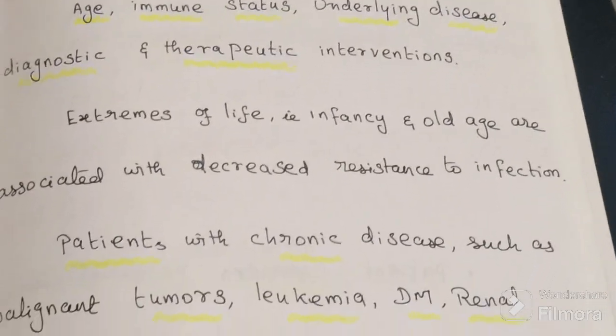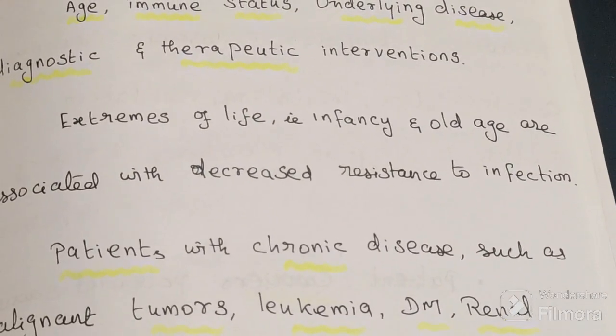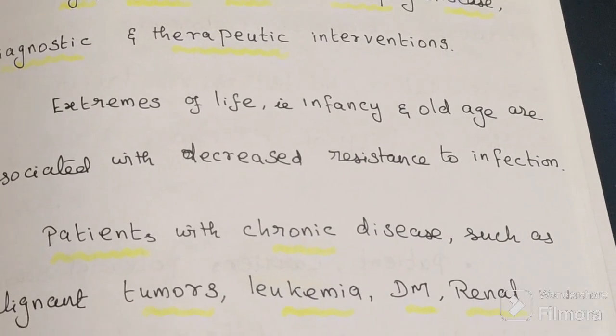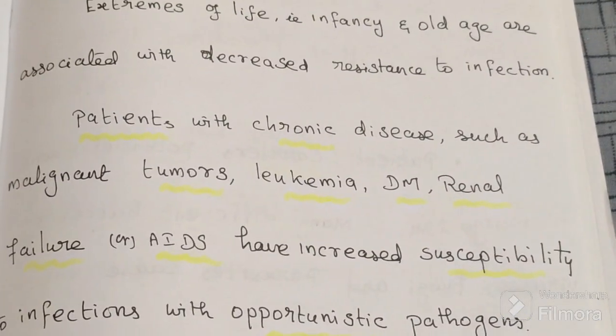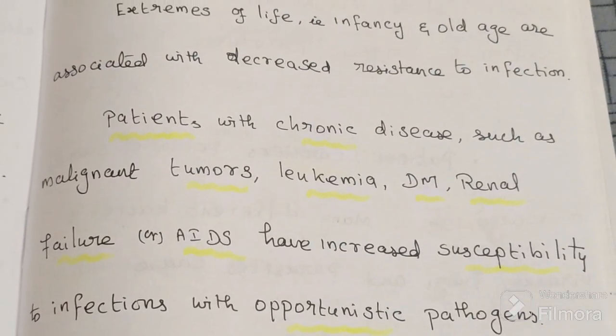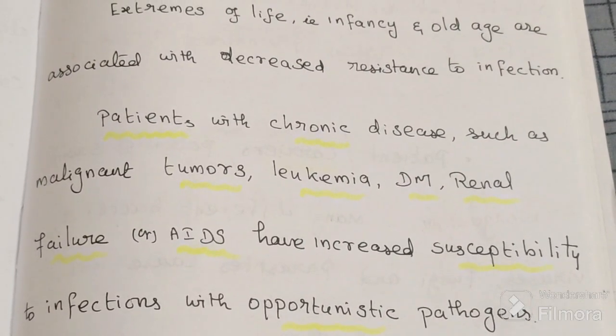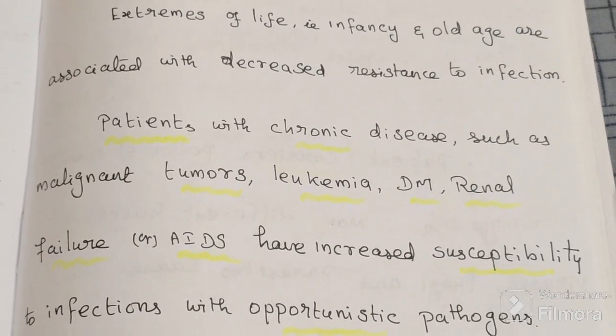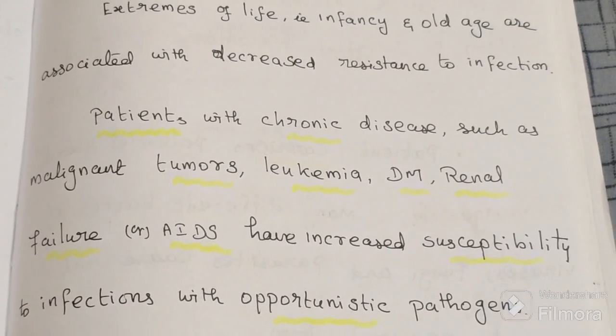Patients with chronic diseases such as malignant tumor, leukemia, diabetes mellitus, renal failure or AIDS have increased chances of infection with opportunistic pathogens.